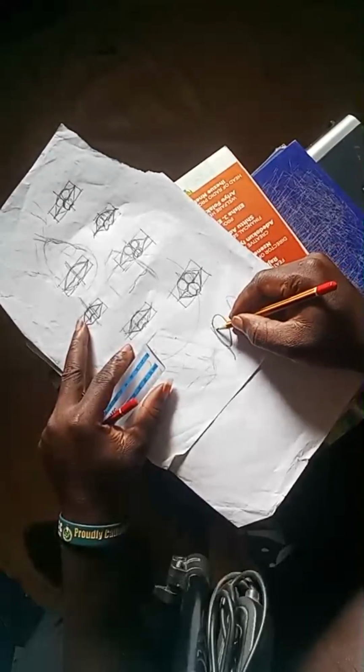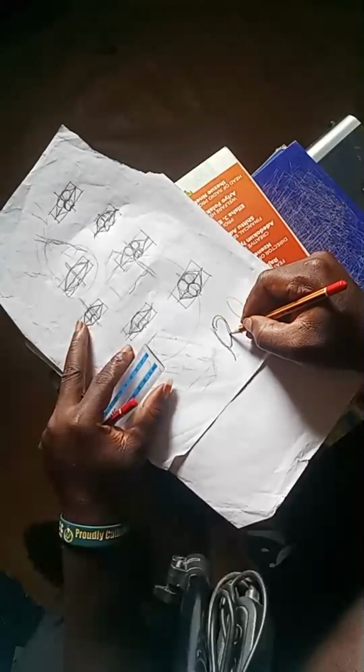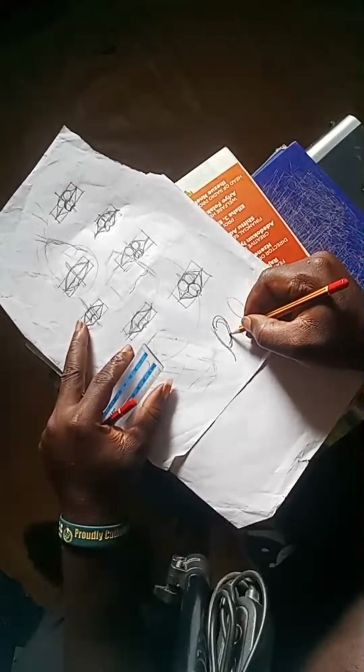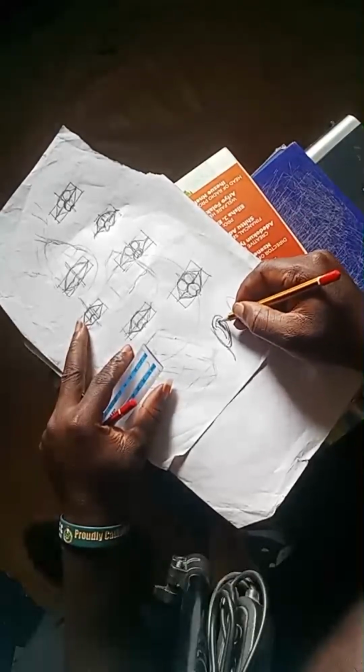Then this is how you construct it. After doing this, you form another inside. Then form a kind of Y shape inside. It looks like a Y.